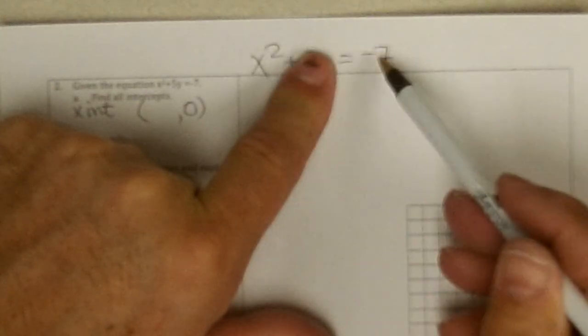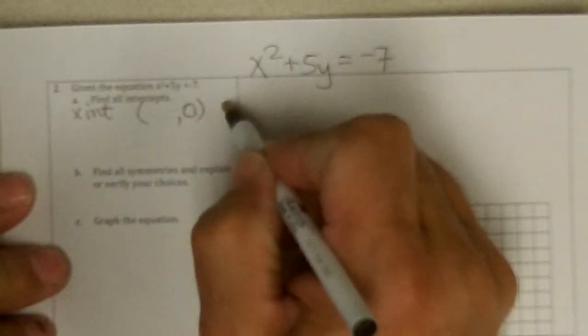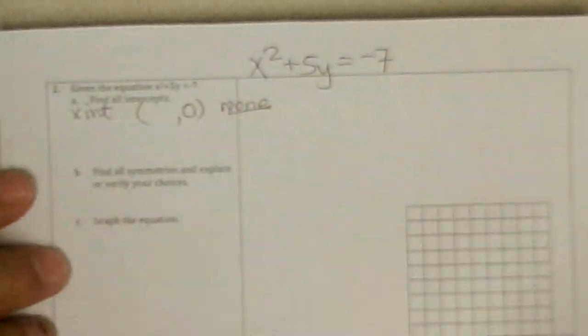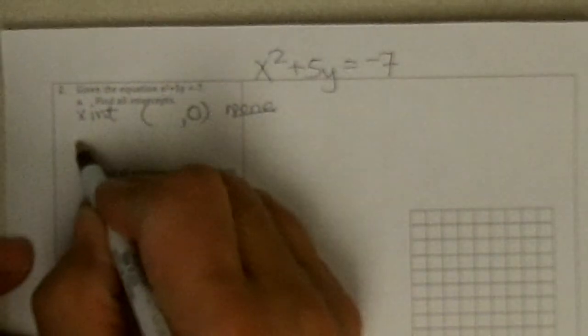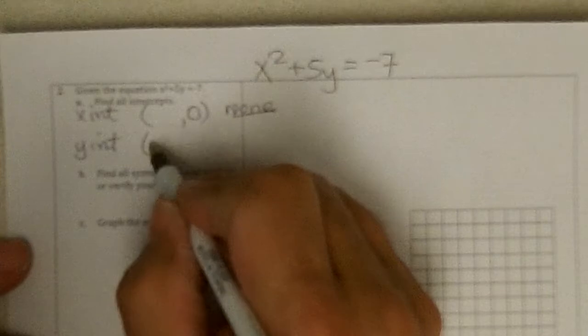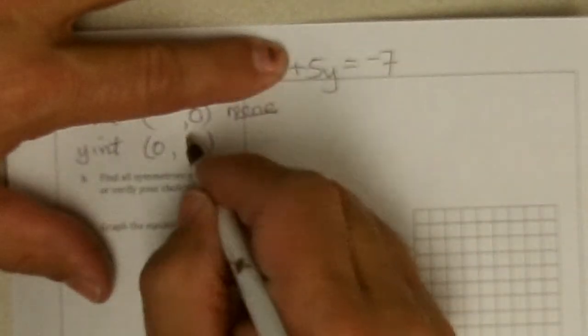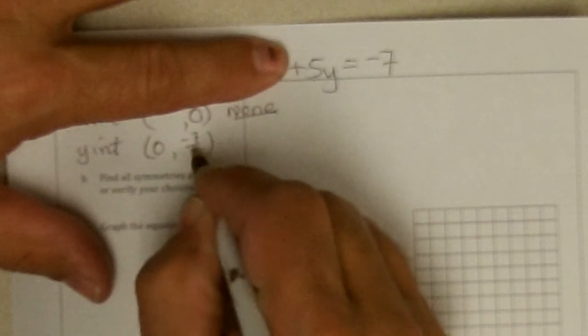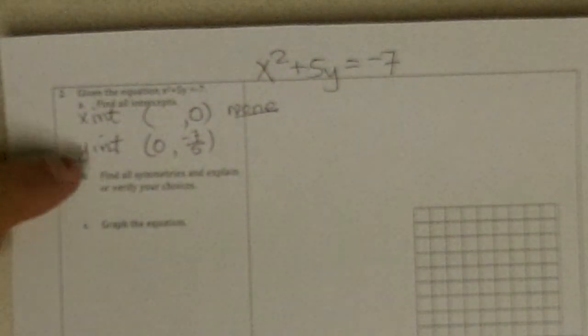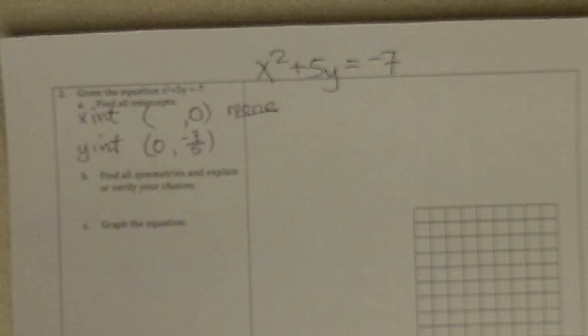I'd take the square root and I'd have the square root of a negative. And you can't take the square root of a negative, so there are no x-intercepts. If I want y-intercepts, I make x be 0. And if x is 0, I get this, and so if I solve this for y, I divide by 5 and I get y is negative 7/5.